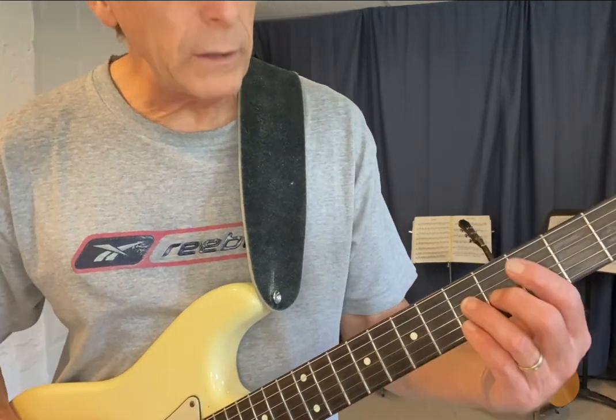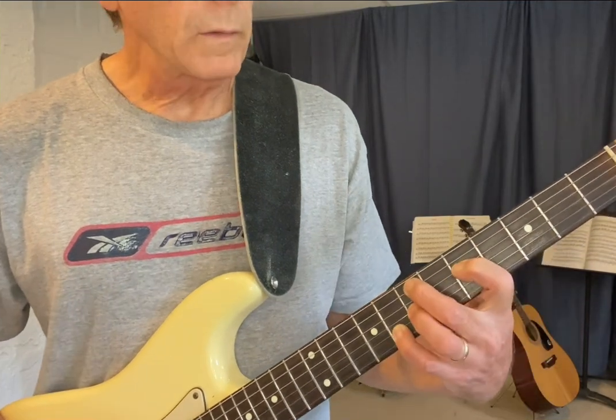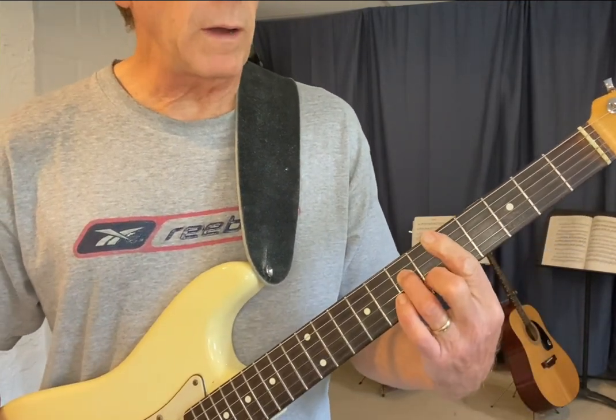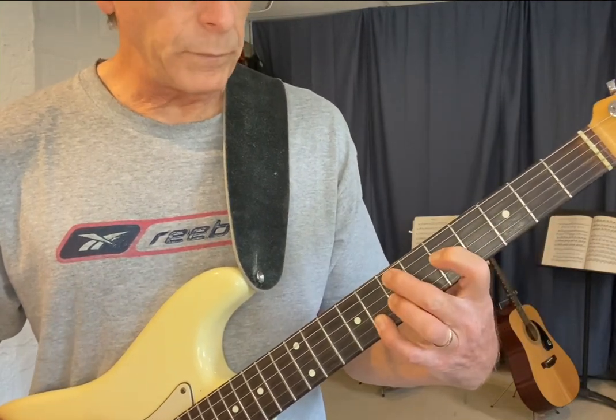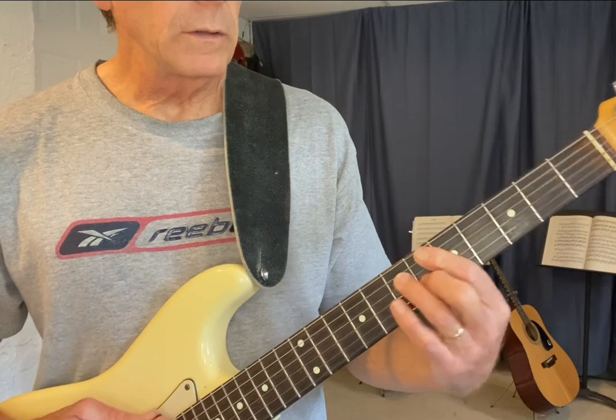By the way, the chord progression is C major 7, E minor 7, D minor 7, G7. So it's the 1 to the 3, to the 2, to the 5.